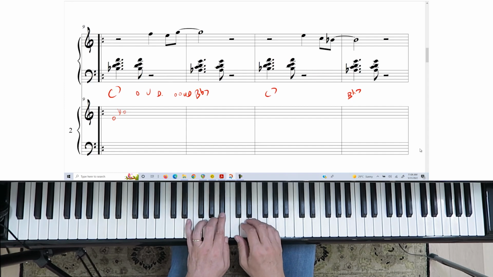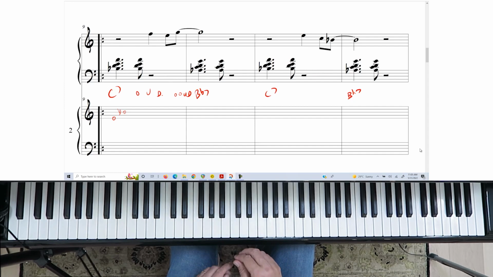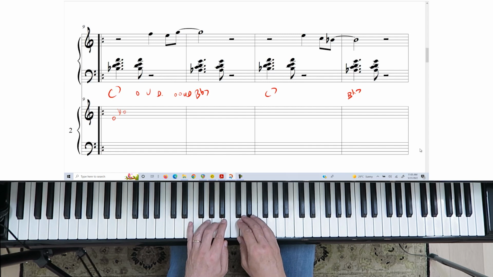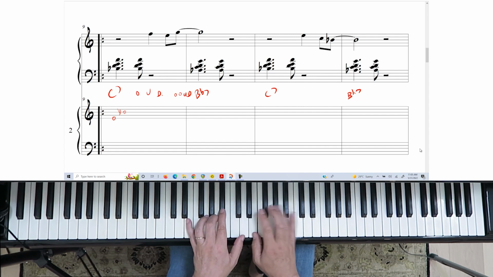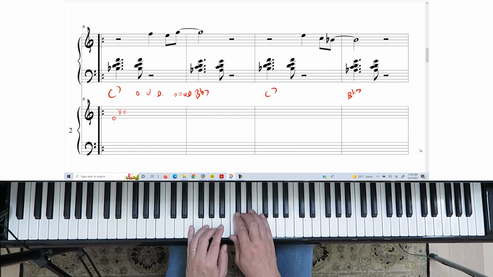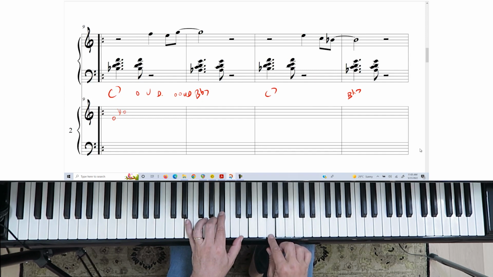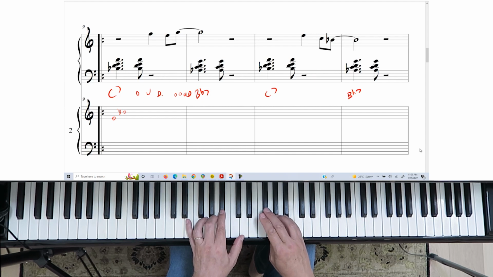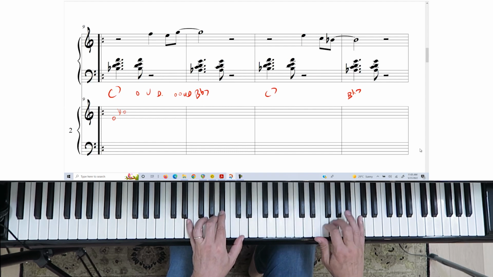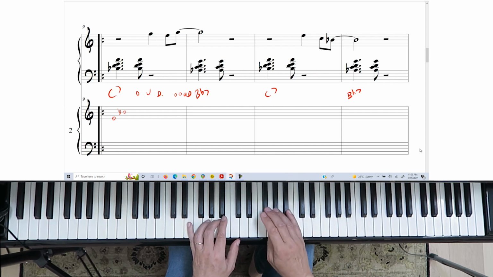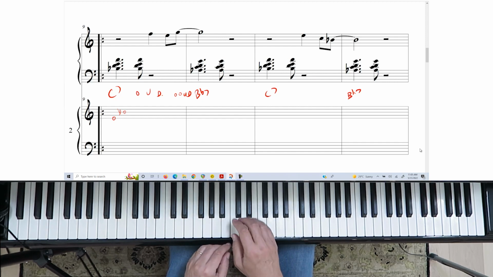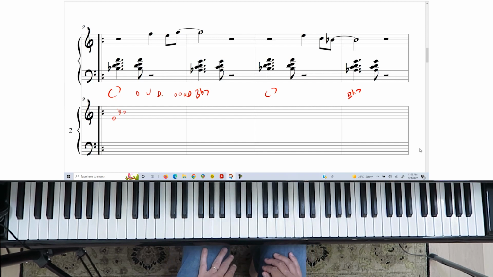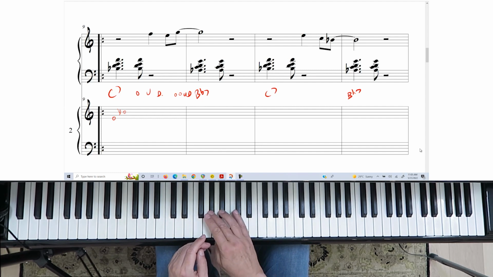If you're just headed to the note, you can use passing notes, for example. If we wanted that to land on the beat, we could do four passing notes. And then if we did that to the B flat, it would be four notes. And you could also do this with the root and the fifth, for example, if you're approaching the root.